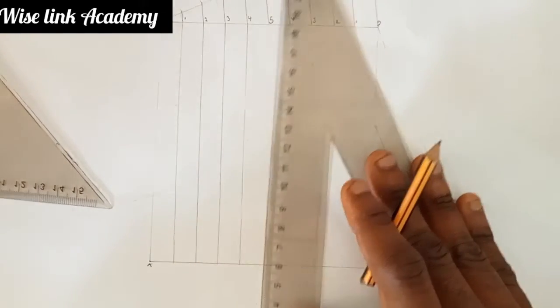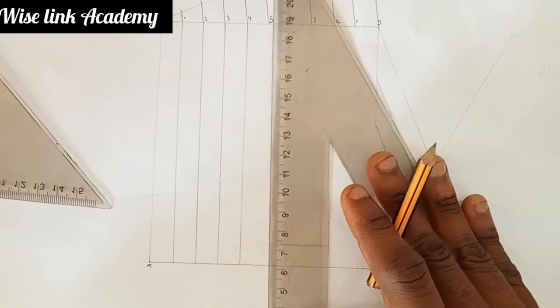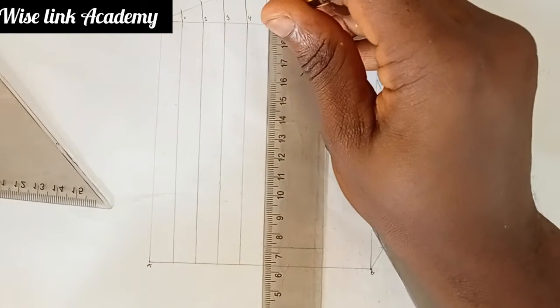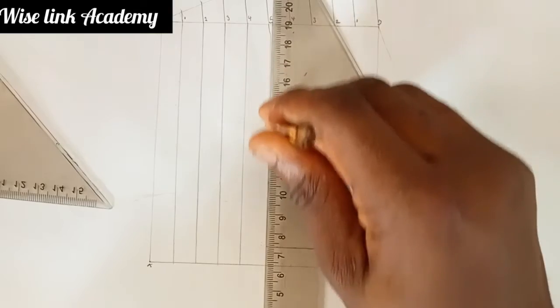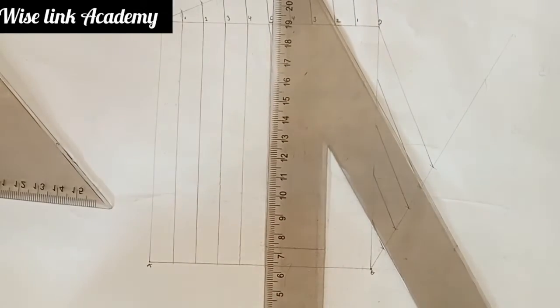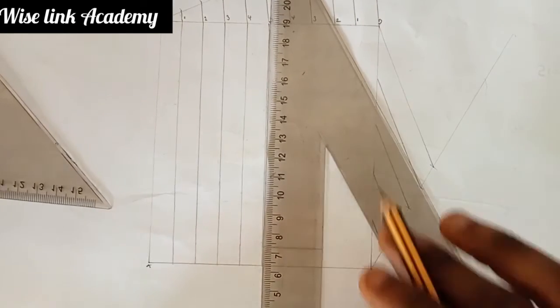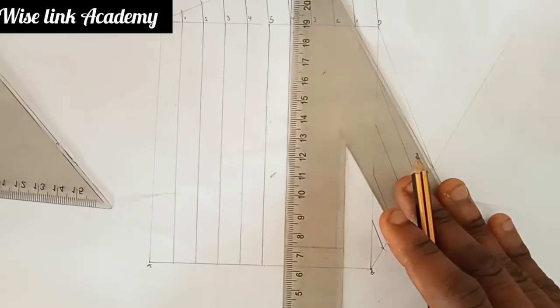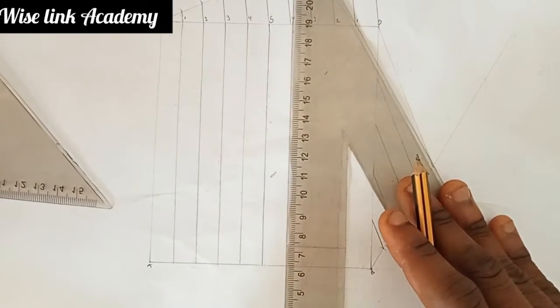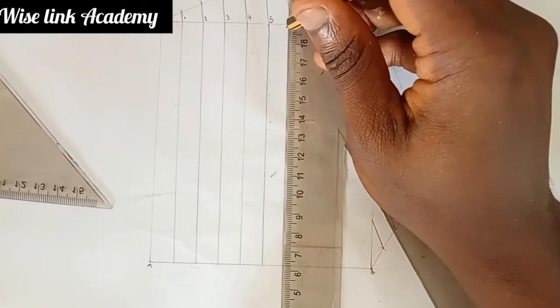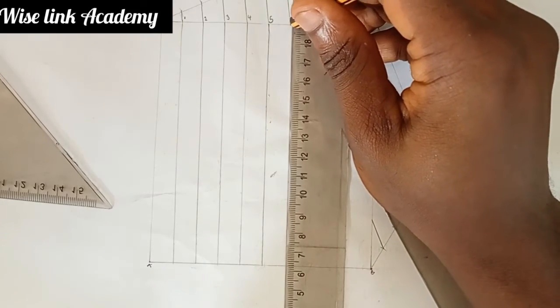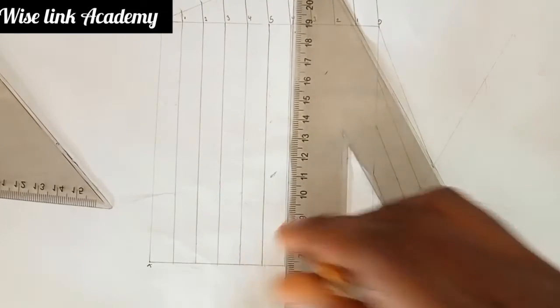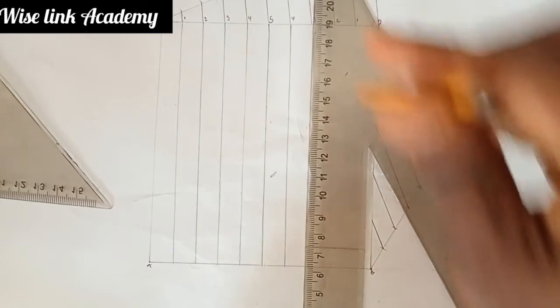Point 5, downward. Point 4 again, we're having this.